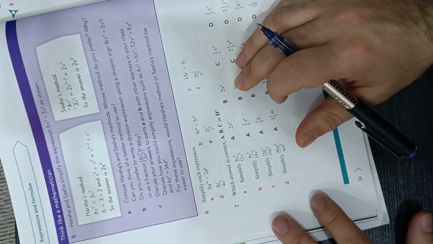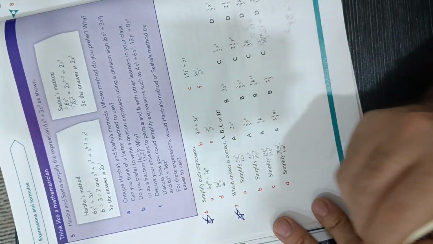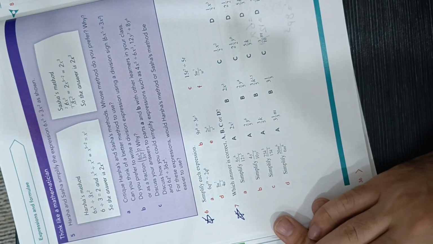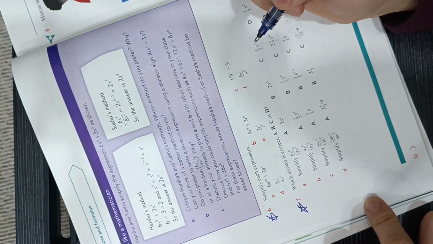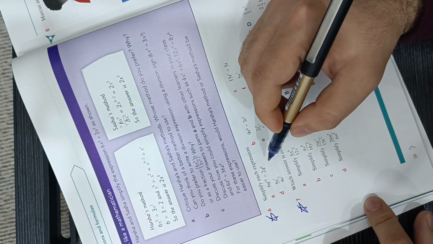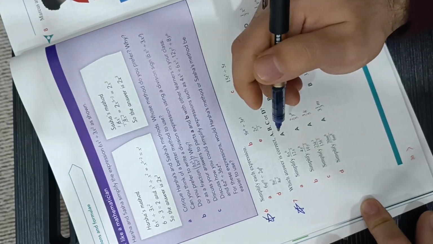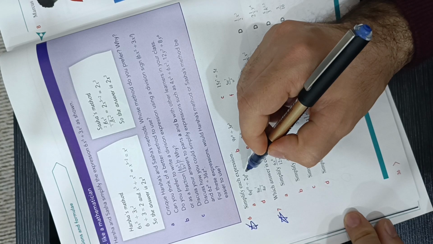The most important questions in this section are question 6 and question 7. Mostly teachers are going to bring this kind of question because the idea to solve them is amazing. Here, as you can see, we are dealing with division. 6q to the power of 10 divided by 2q to the power of 6.